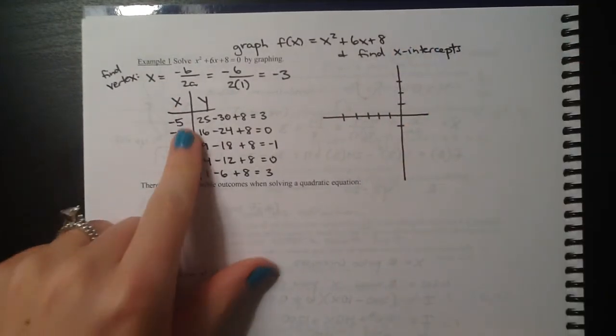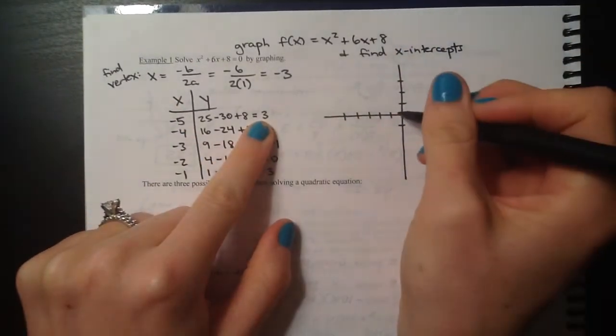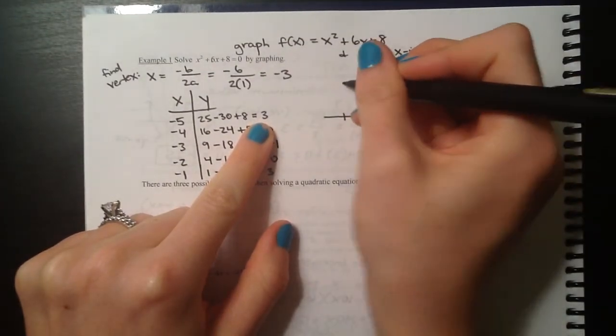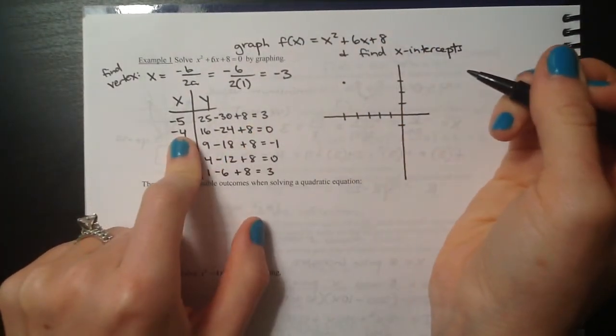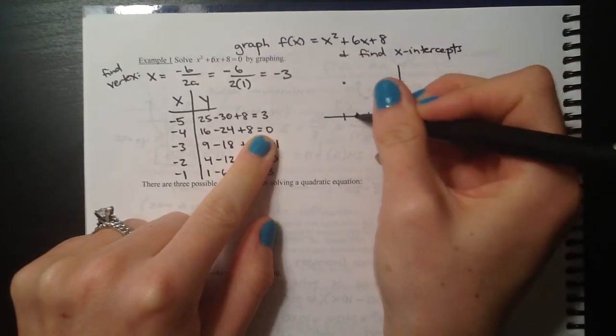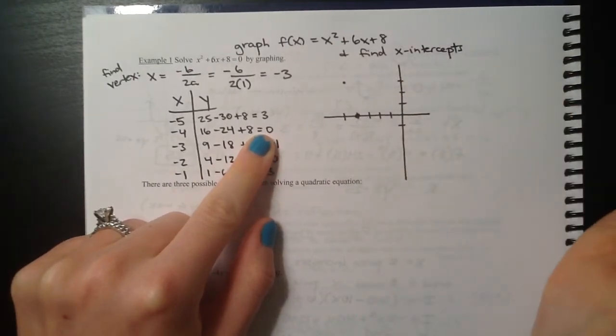Okay, so we're just going to plot these 5 points. So negative 5, positive 3. So we'll go over to negative 5, up to positive 3. Then negative 4, 0. So that's right on the x-axis. So that's one of them. That's one of our x-intercepts.